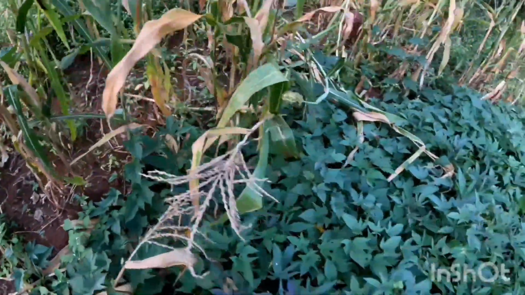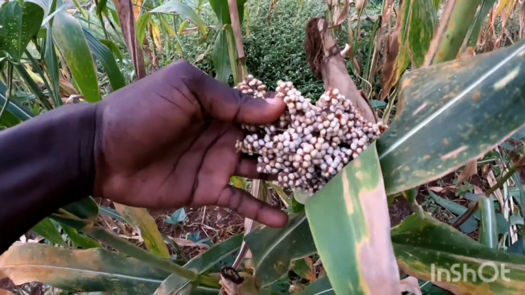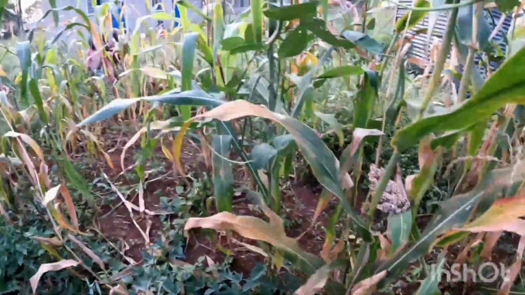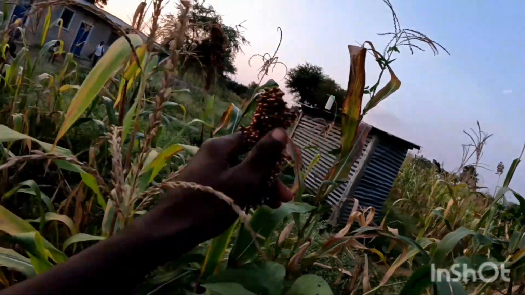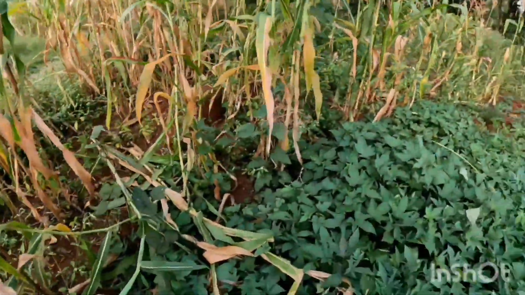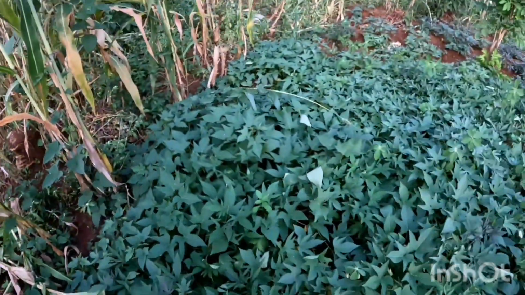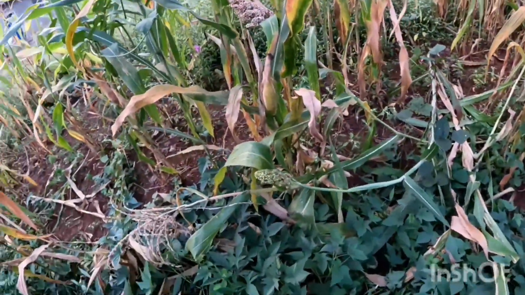Then where is cassava? Before cassava, we also have sorghum, white sorghum and red sorghum, in the same farm. So this farm contains everything. I'm looking for cassava, but I can't see it.